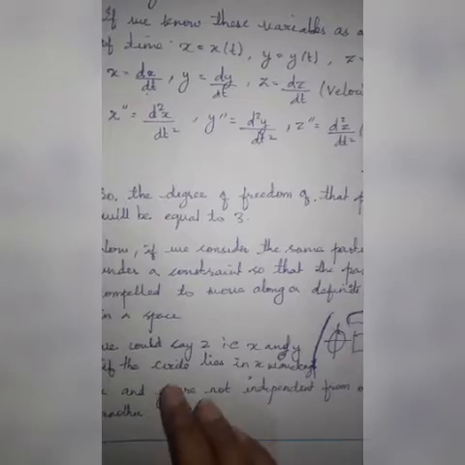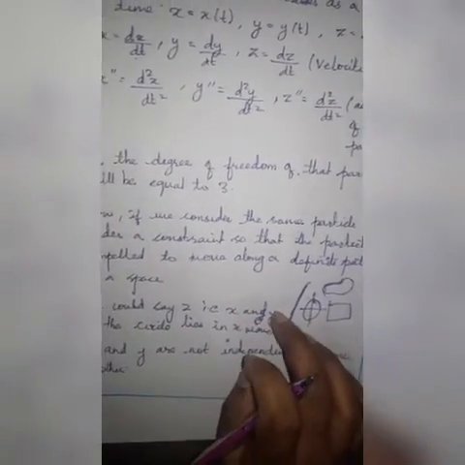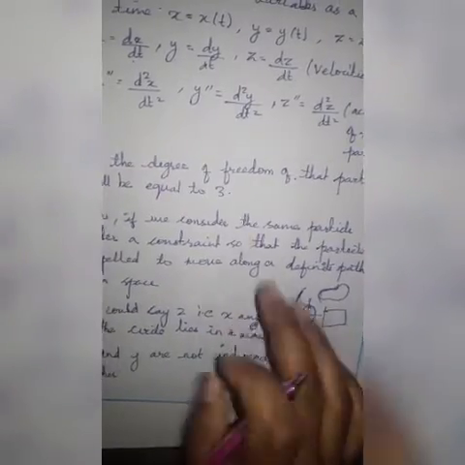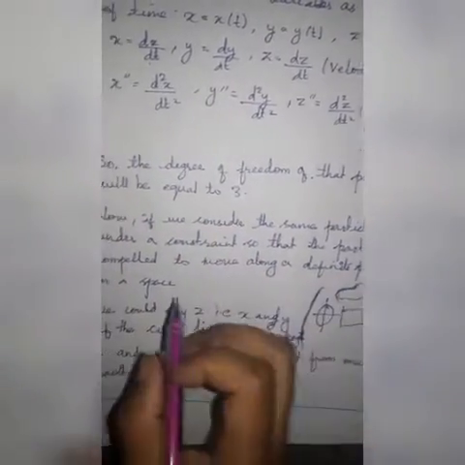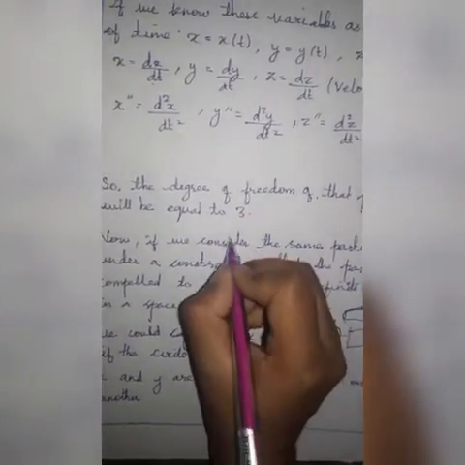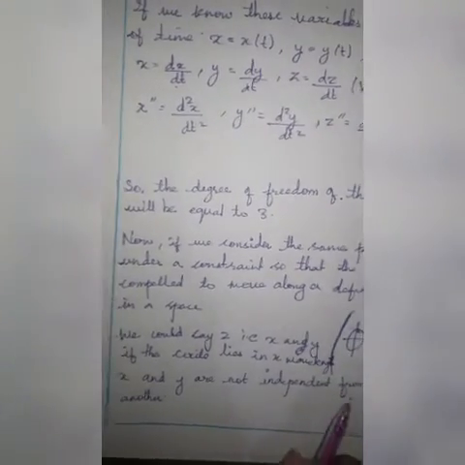So here what we saw is, when a particle moves without a constraint, these variables x and y are independent of each other, but if a particle is made to move along with a constraint, these variables x and y are not independent from one another, that is x and y depend on each other.